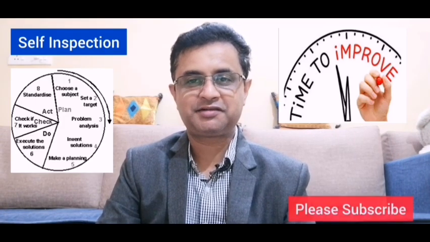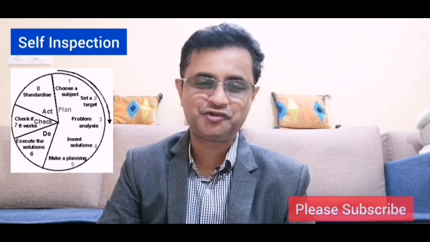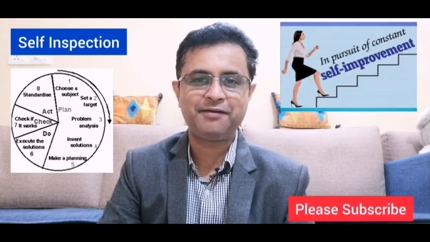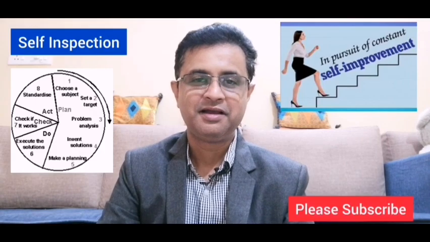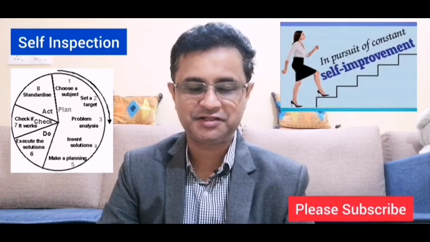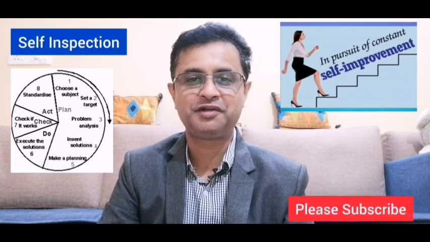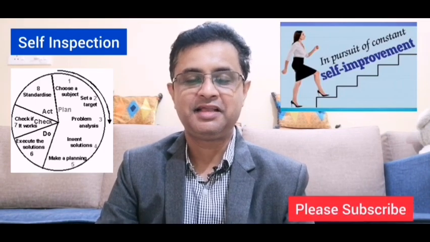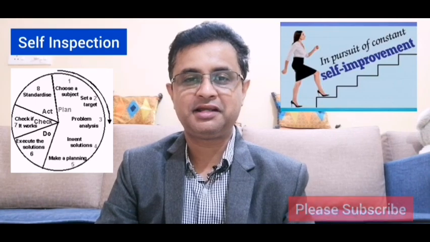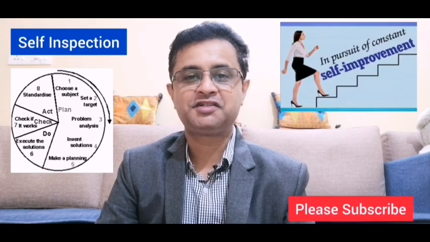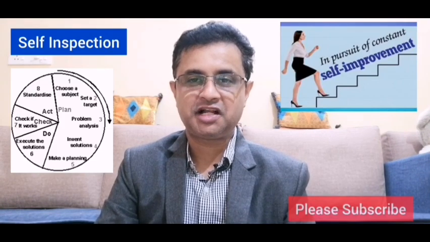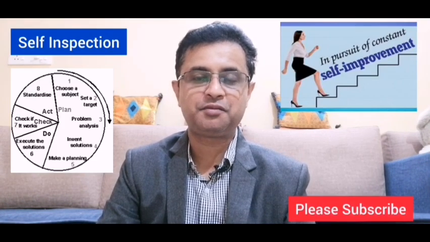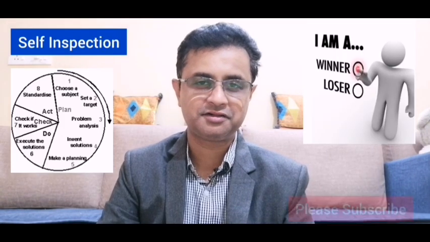So self inspection in real terms is an opportunity to have an insight, to see our own things from a different perspective and find out the opportunity areas, find out what the lackings are, and on that basis we can improve upon our SOPs, our protocols, our systems. That will give us an opportunity to make our system better day by day. That is the real purpose of self inspection, and it should be given utmost importance by any organization.